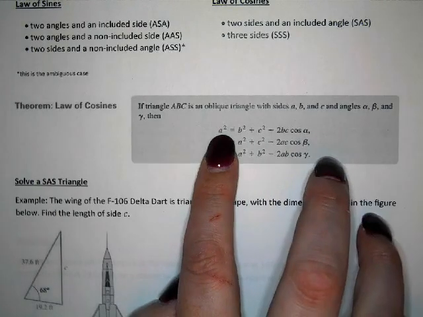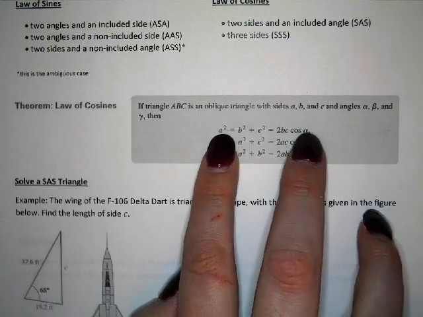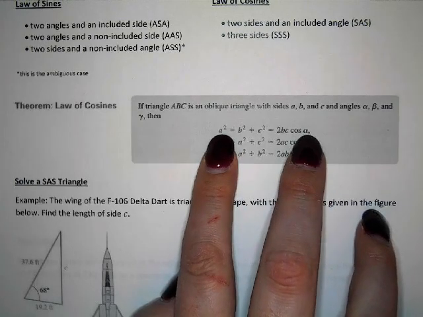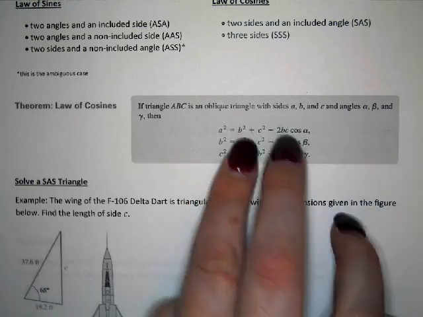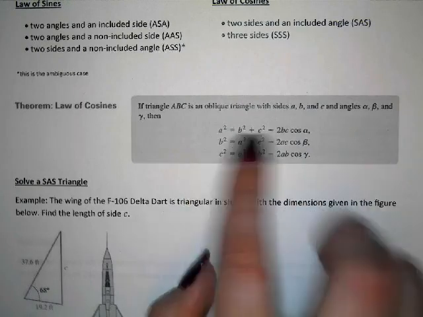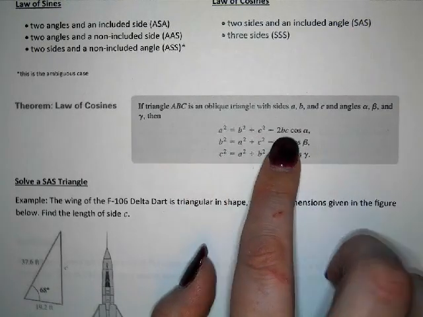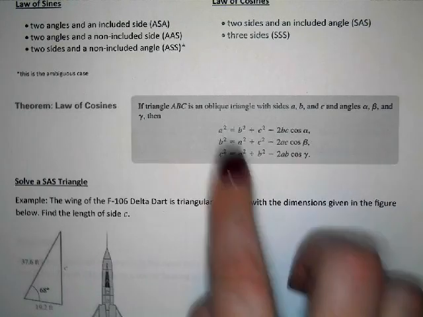If you notice, this side length is a and then this is cos of alpha, so the beginning and the end are related. They're not the same. We've got a side length and an angle, but it's the same letter. And then the interior is also the same. So this was one side length, this was the other two, and then we have minus 2 times the other two. And so that's how I always remember it.